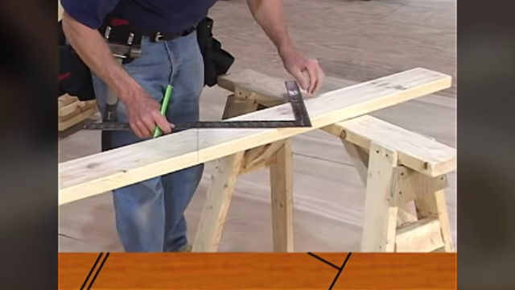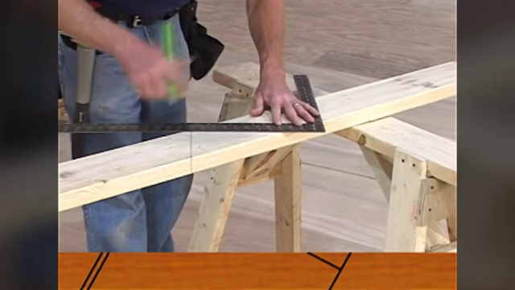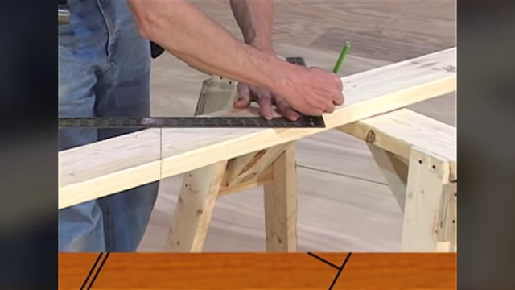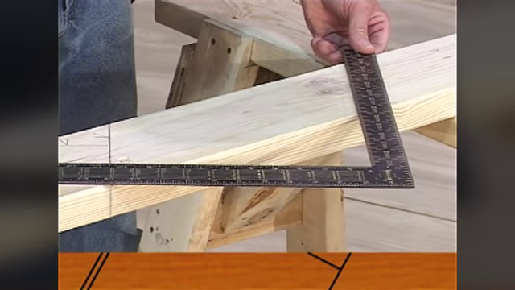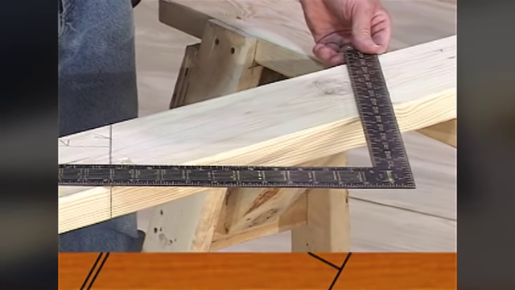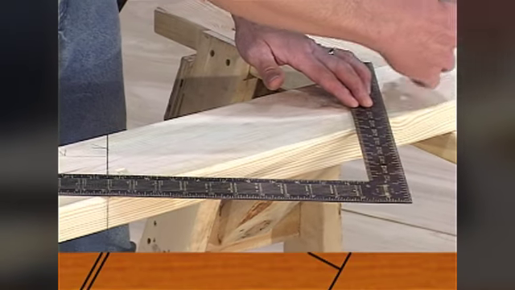Slide the square to the right so one side lines up with the heel plumb line. Measure and mark the distance of the overhang. Slide the square to the right and draw a line along the edge of the tongue, marking the tail cut line.